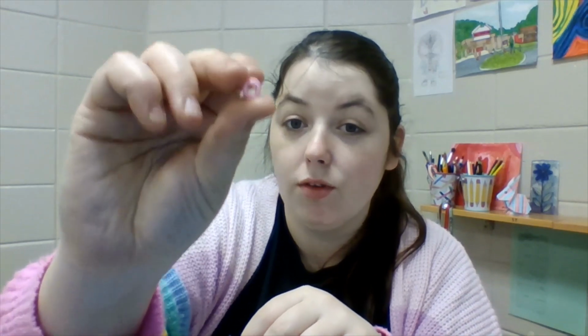It might be helpful to get a parent's help with that part. Or if you have a brad fastener, something like this in your house, that can be very helpful. If you don't have something like that, maybe you have a bead and a piece of string or even a paper clip will work. Okay, and then you'll also probably want some glue and some scissors.